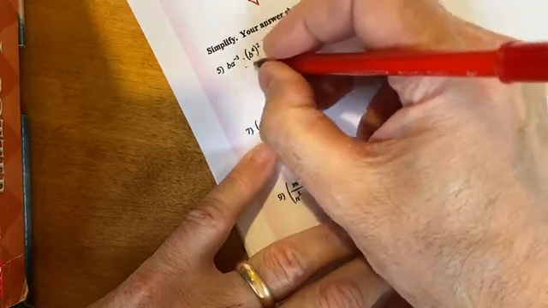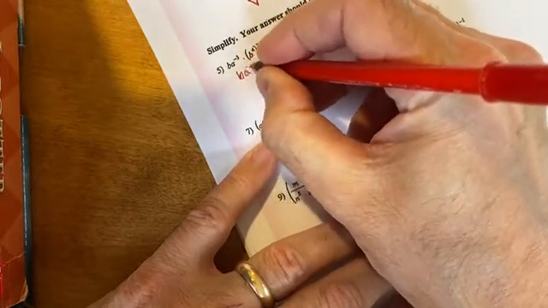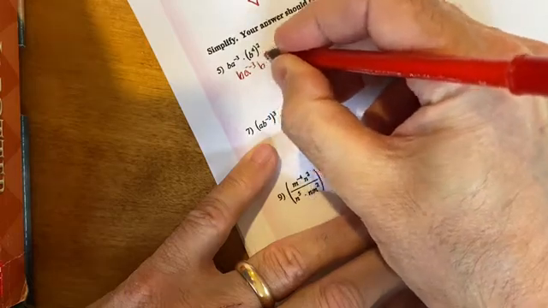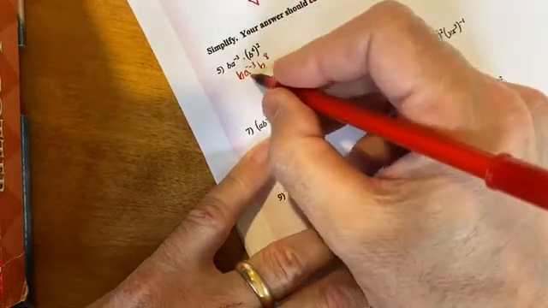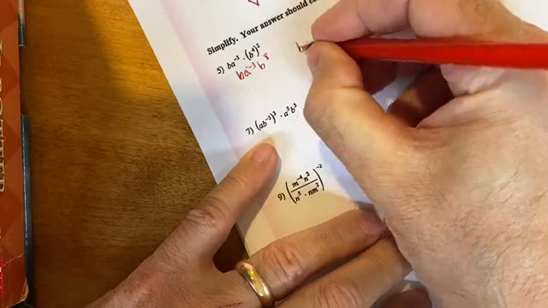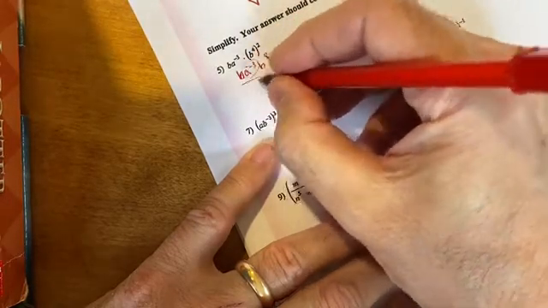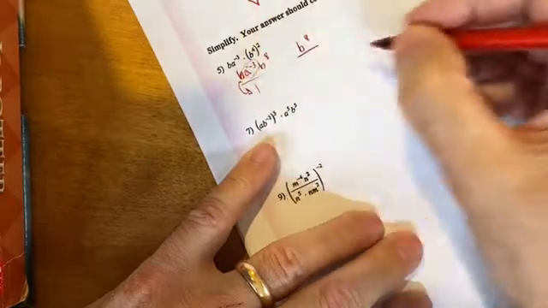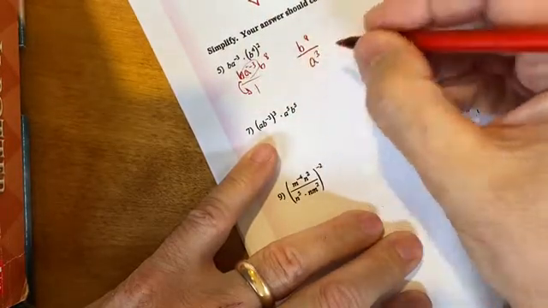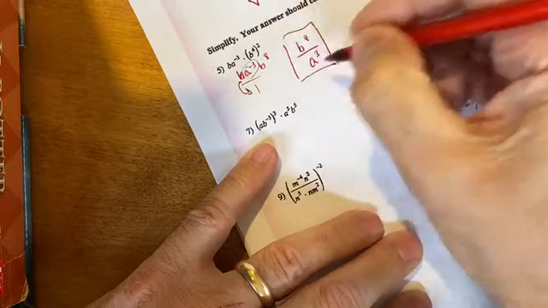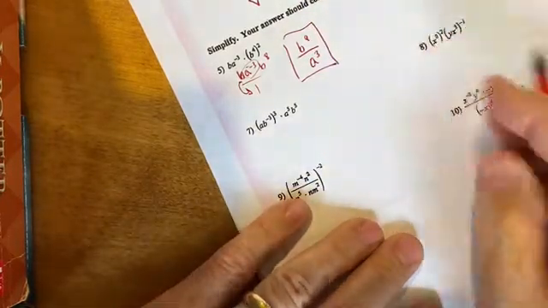But in this case, we have b(a) to the -3, b to the 8th. And when you multiply b times b to the 8th, you get b to the 9th. And this a to the -3, remember, means you have to move it to the denominator to make the power positive. So it's b to the 9th over a to the 3rd.